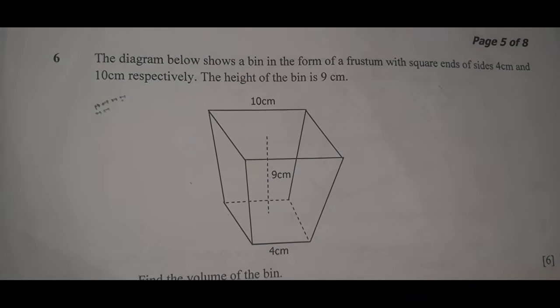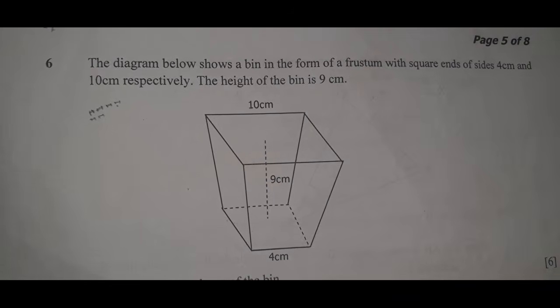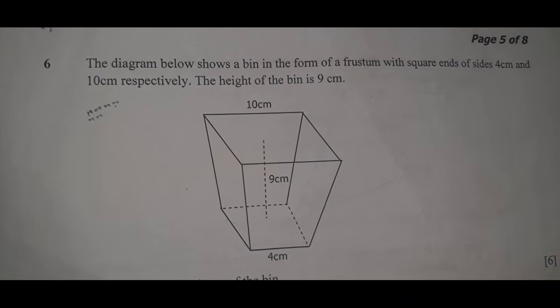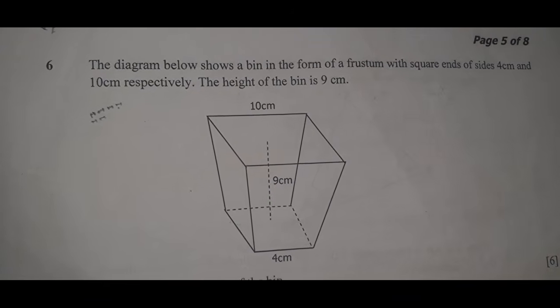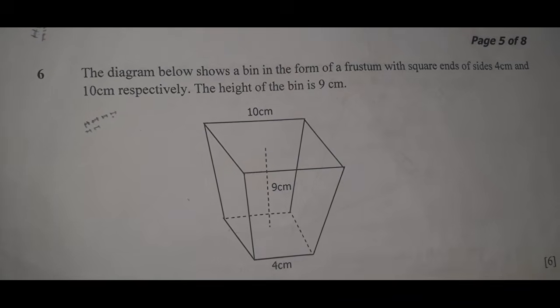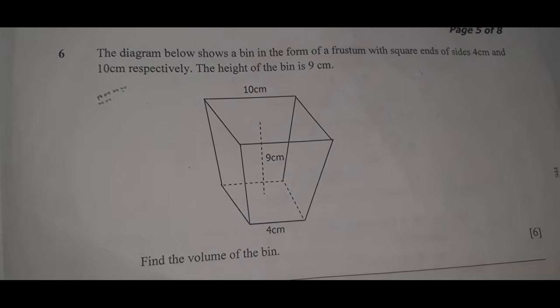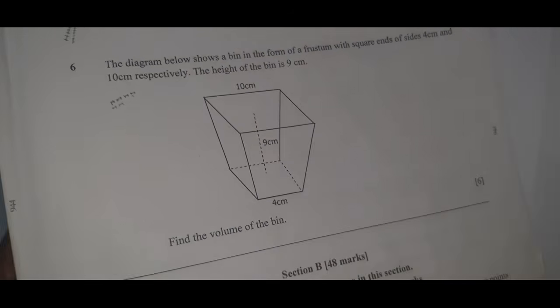Okay, so question 6 reads: the diagram below shows a bin in the form of a frustum with square ends of sides 4 centimeters and 10 centimeters respectively. The height of the bin is 9 centimeters. Find the volume of the bin. Okay, so what are we supposed to do here? Okay, so we are going to keep our bin here.